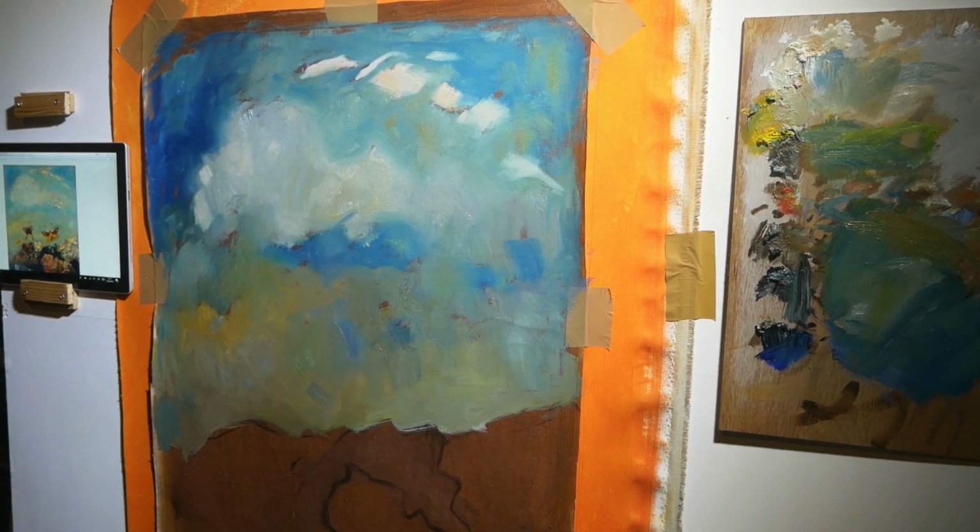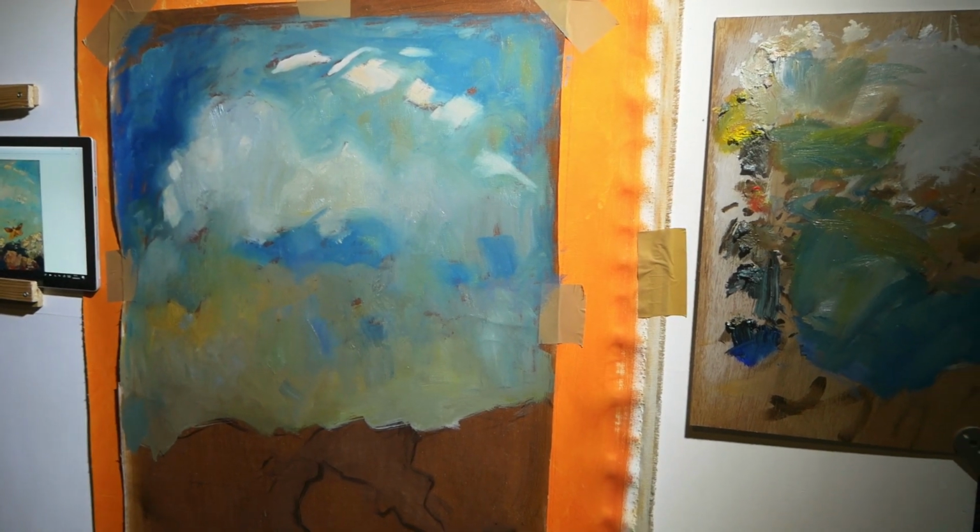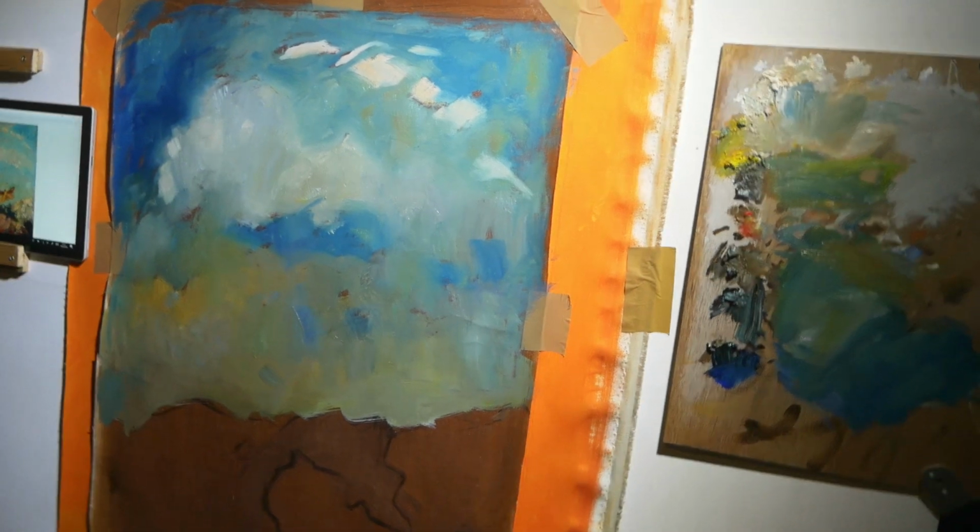I'll lift the camera up. So, let's pop the camera off the tripod here.